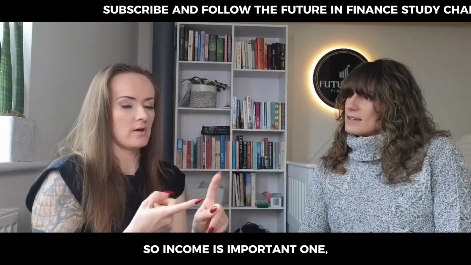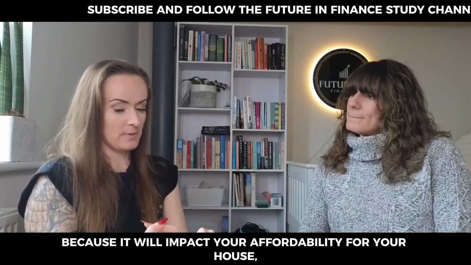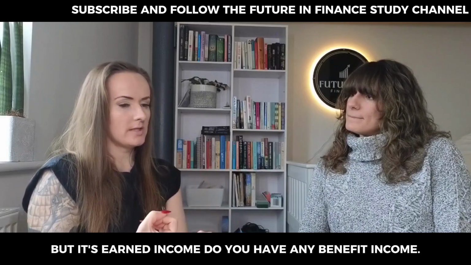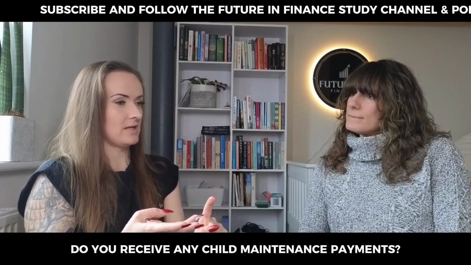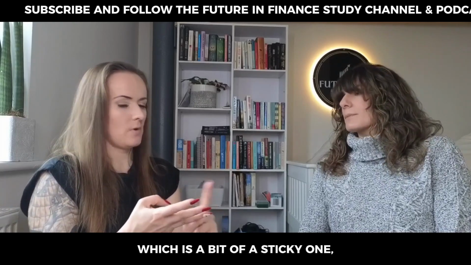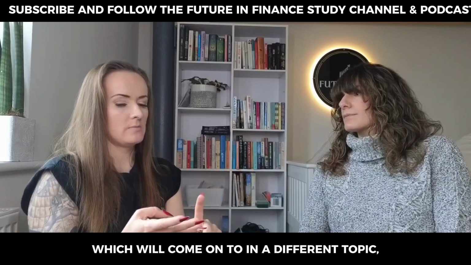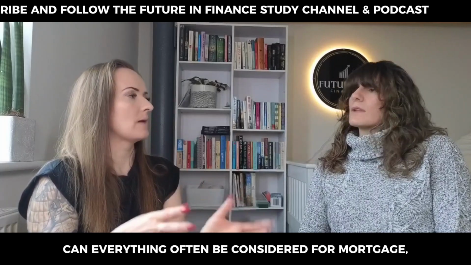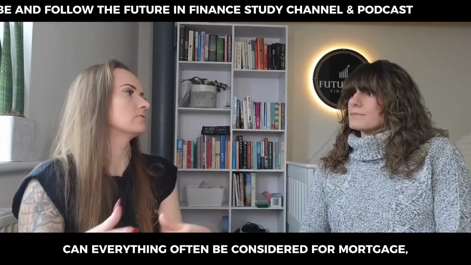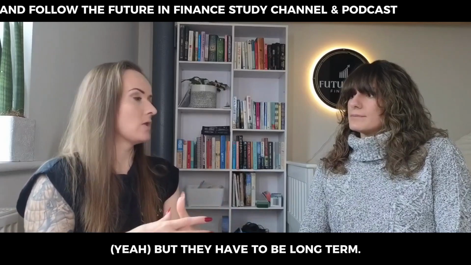So income is important, one, because it will impact your affordability for your house, but it's earned income. Do you have any benefit income? Do you receive any child maintenance payments, which is a bit of a sticky one, which we'll come on to in a different topic. Do you have any rental properties? Do you have any pension income? Anything classed as earned income can often be considered for a mortgage. But they have to be long term.